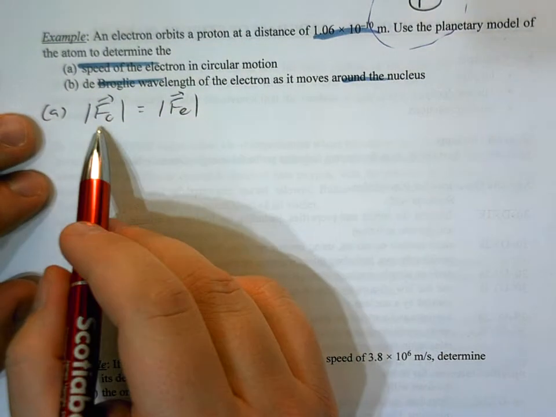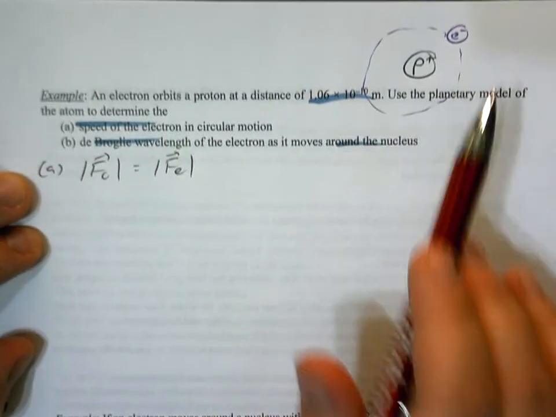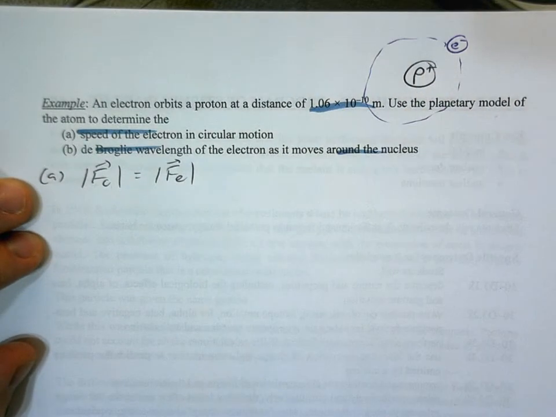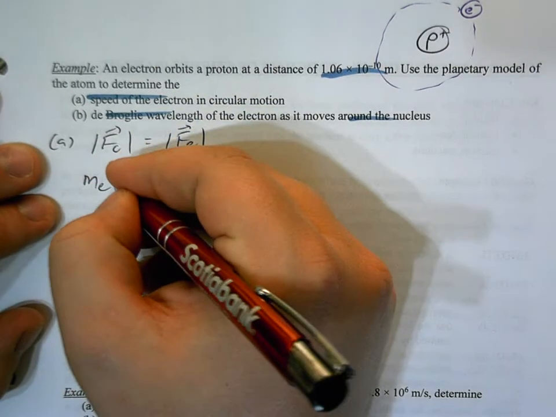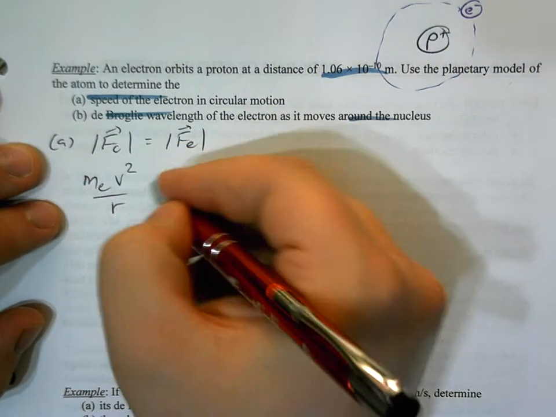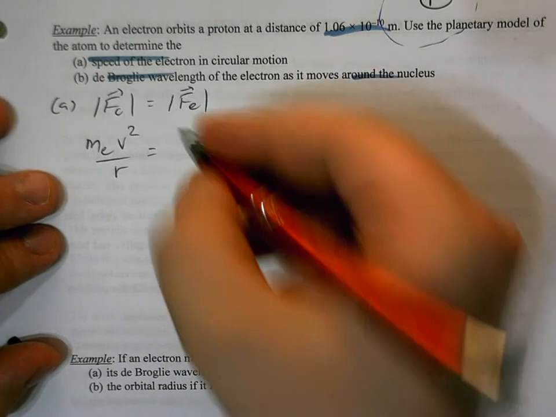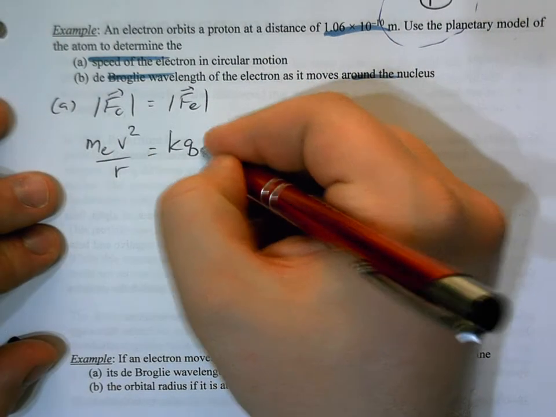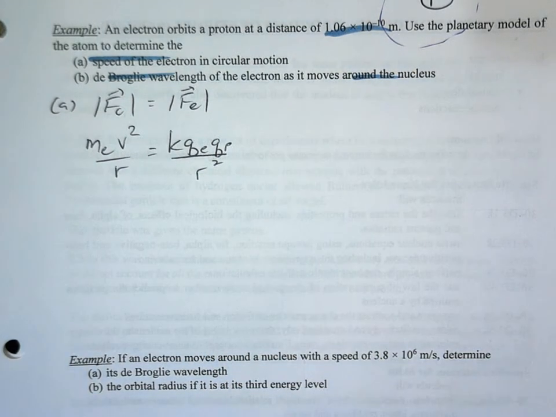Now, the centripetal force, we have mass. So what mass are we using? The electron is the actual thing undergoing circular motion. So it's going to be the mass of the electron times v squared divided by that distance between them. And then our electrostatic interaction, we know that's Coulomb's law. So we have this k, q electron, q proton, divided by r squared.